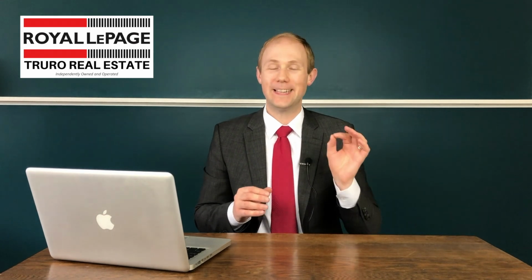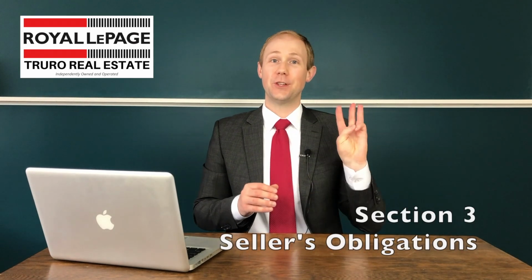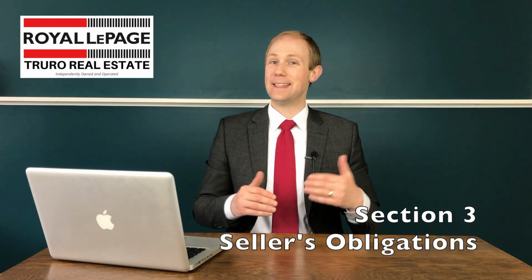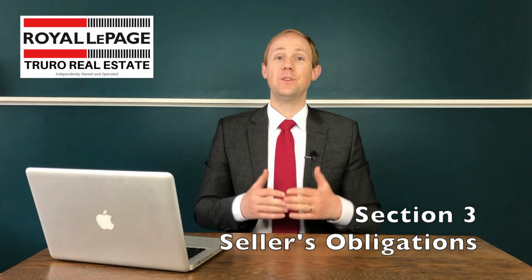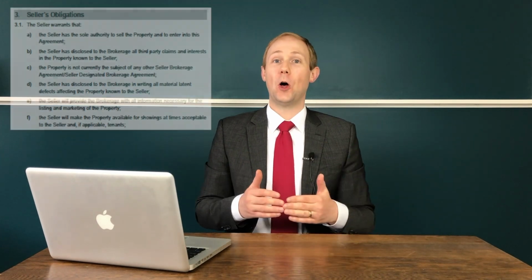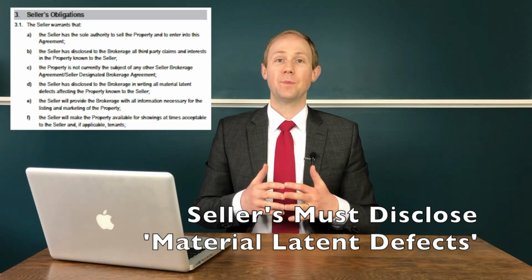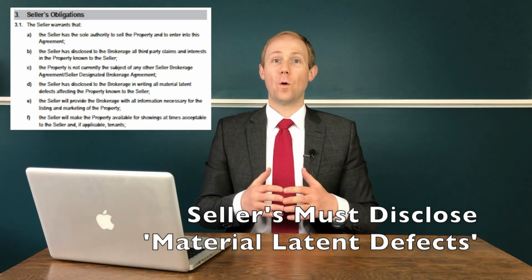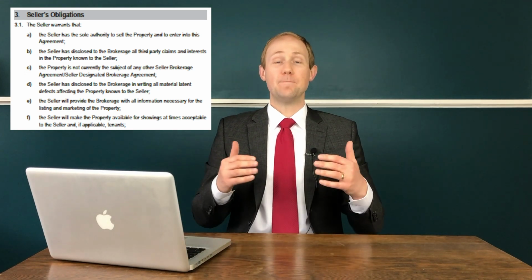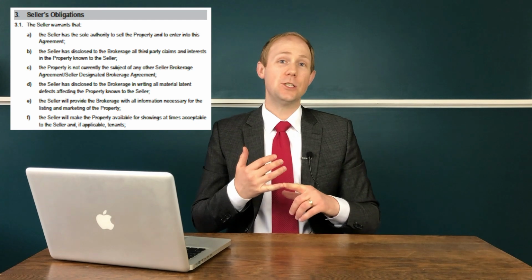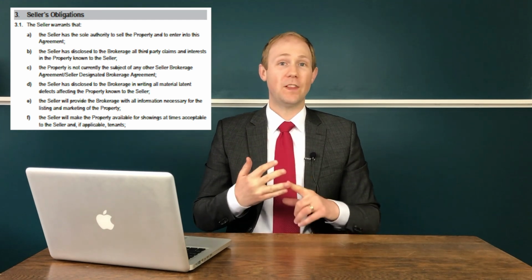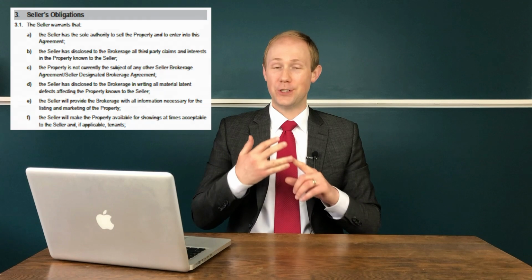Now, one of the sections that it's really important that you read through very carefully as a seller is Section 3. Section 3 has to do with the seller's obligations. Now, there are a few obligations that I want to really emphasize. First, you have to disclose all material latent defects. And what that means is you have to disclose something that is not really easy to see or might be hidden from view, which a buyer would want to know about. It could be a potential safety issue. It could be a potential major red flag. Basically, if you're not sure if you should disclose, disclose.